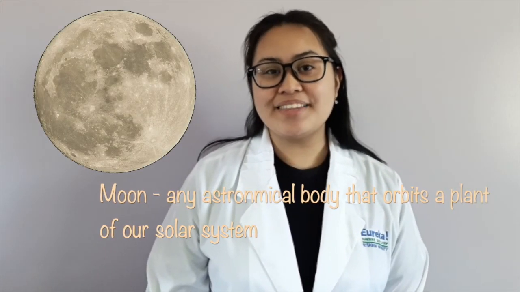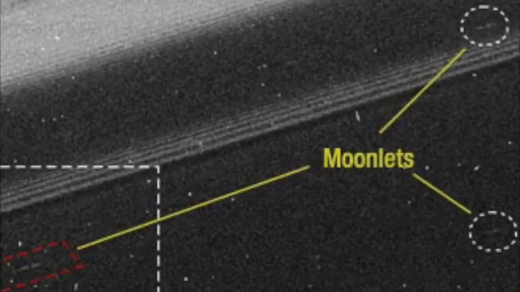I'm pretty sure we've all seen the moon before. Maybe we've seen it on TV, in the movies, or maybe you've even seen it in real life. But what exactly is a moon? Well, the moon is any astronomical body that orbits a planet of our solar system. Moons typically have a diameter of at least 1 kilometer, but moons that are smaller are called moonlets.